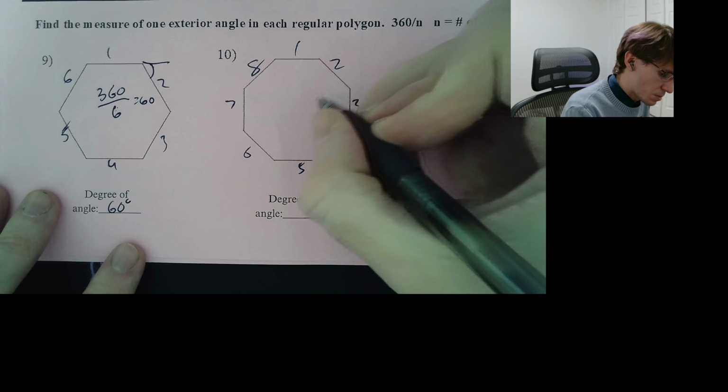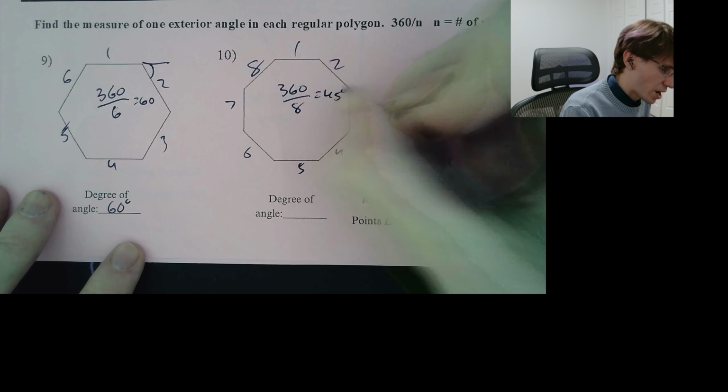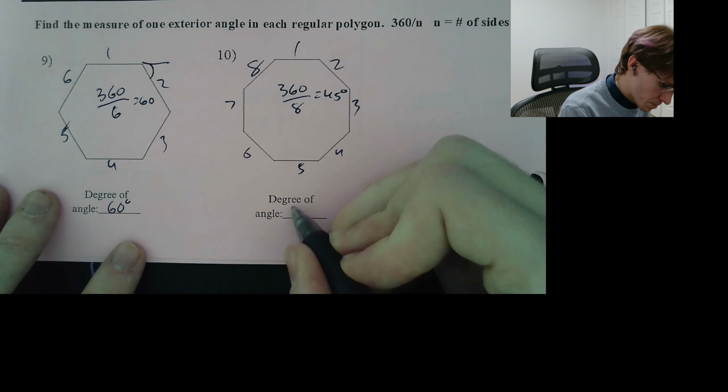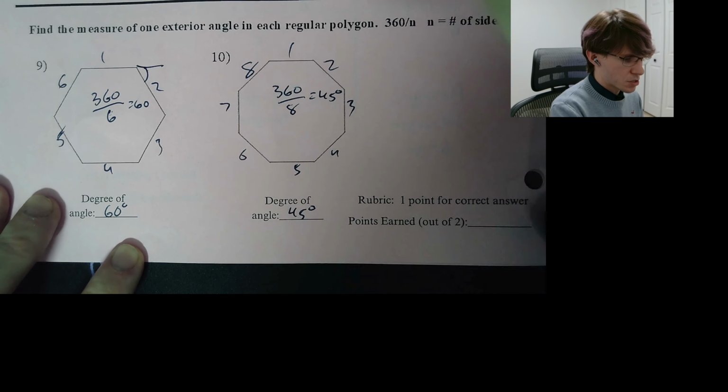Likewise, on this one over here, same exact concept. 360 divided by 8 is going to be 45 degrees. Bada bing, bada boom. There it is. After that, moving on to question number 11.